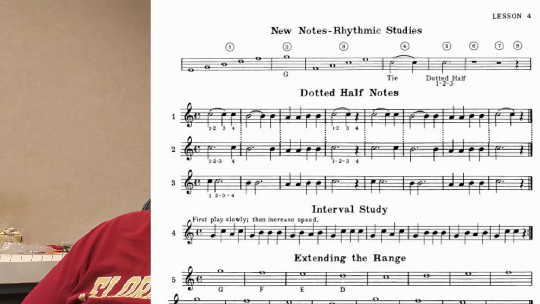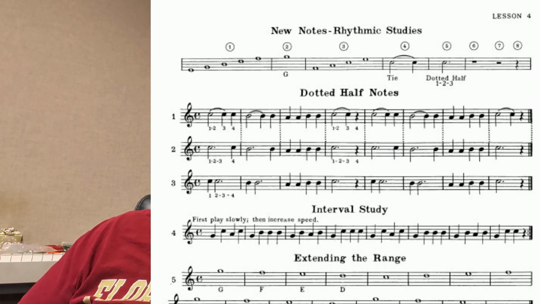I hope you've enjoyed the first three lessons. Now it's time to do lesson number four, out of the Rubank Elementary Method for Flute. My goal is to get these all done. Hopefully, I can get them all done sooner than later.